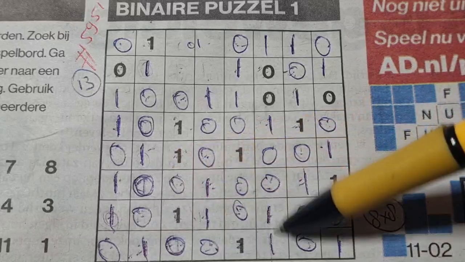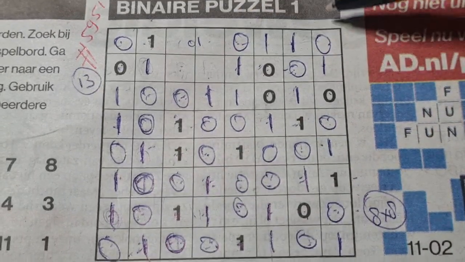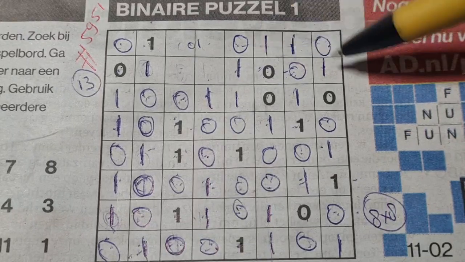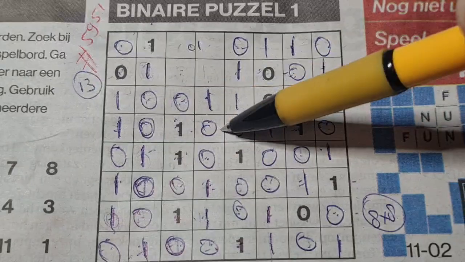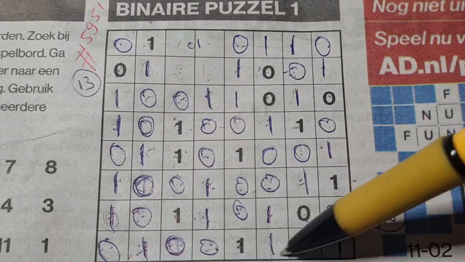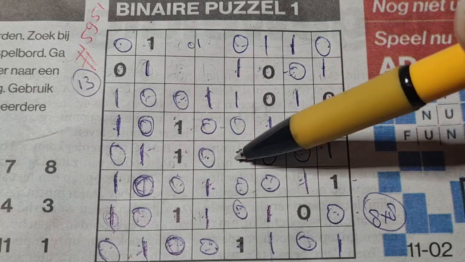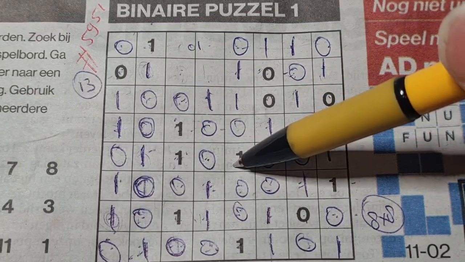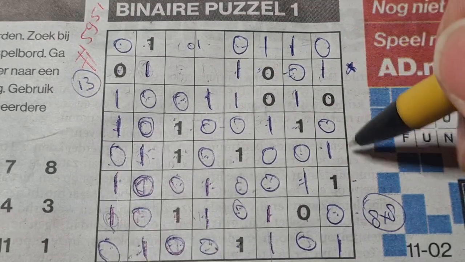Do we have 01? No. So it should be the rows. 0110. Here we have a 1. No, it's not the same. 1001. Here we have a 1. Okay. Aha, 01. So this row and that row.